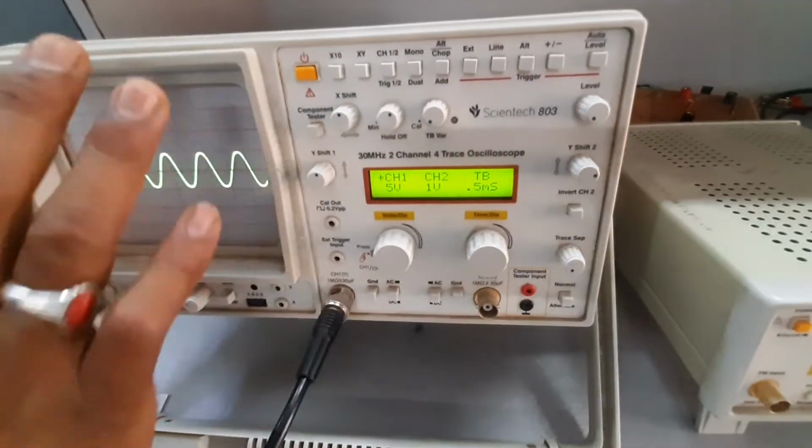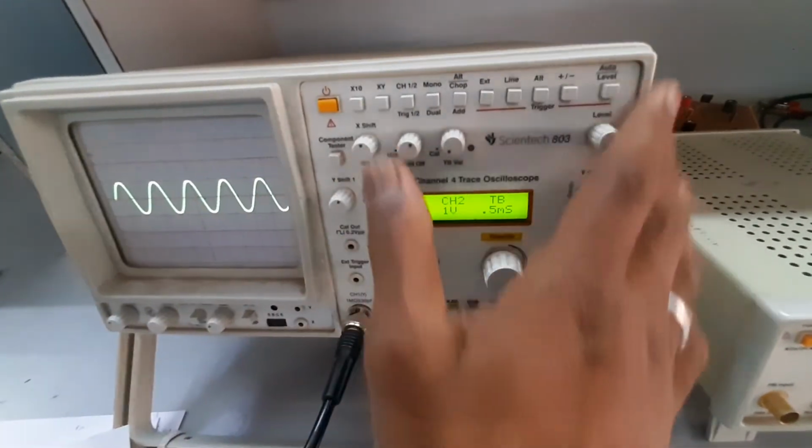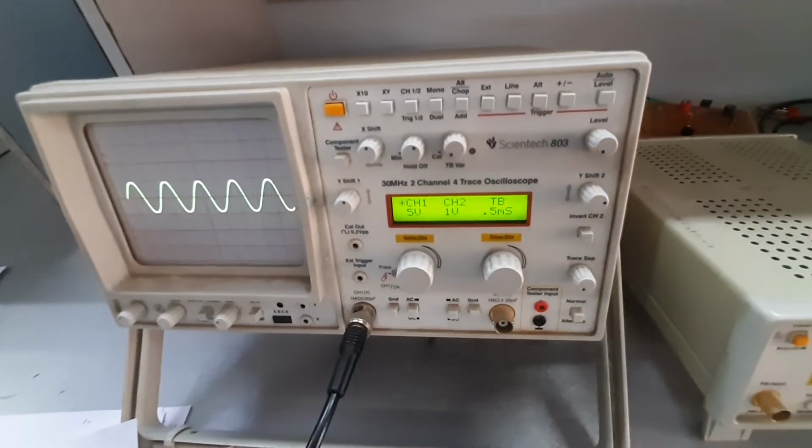So I hope you have understood the function buttons mounted on an analog CRO along with the function generator.